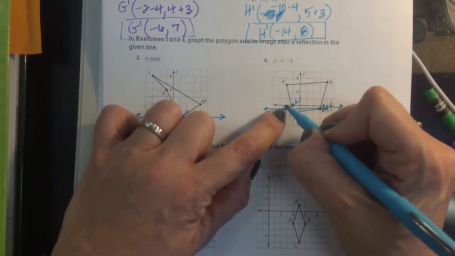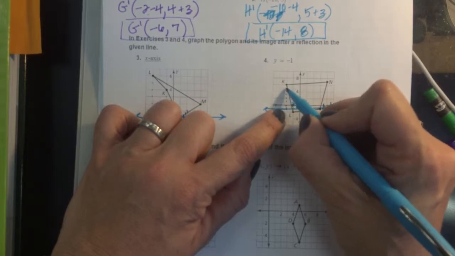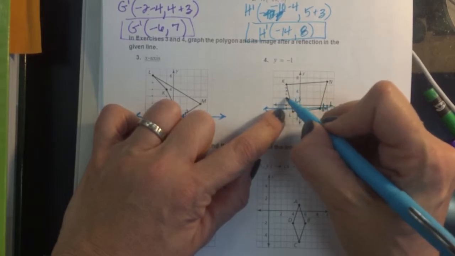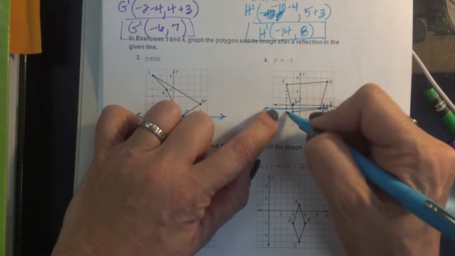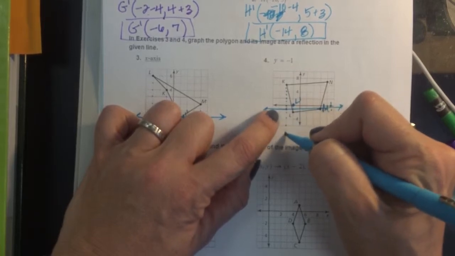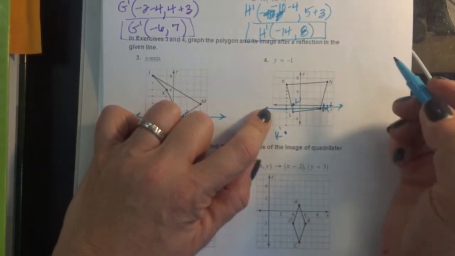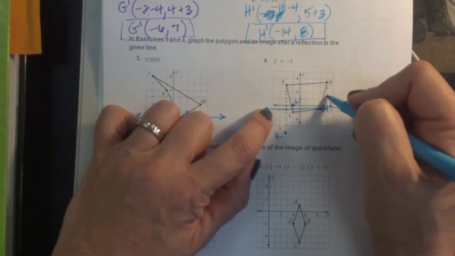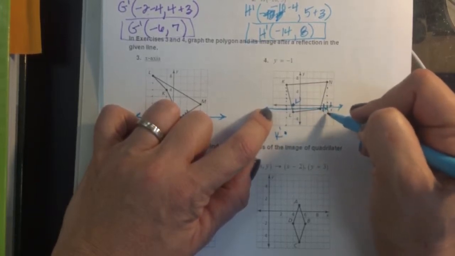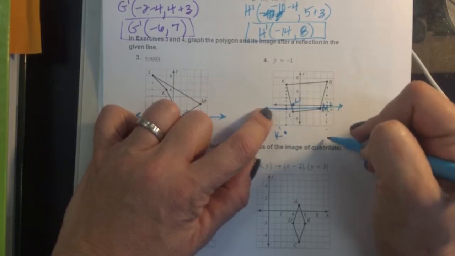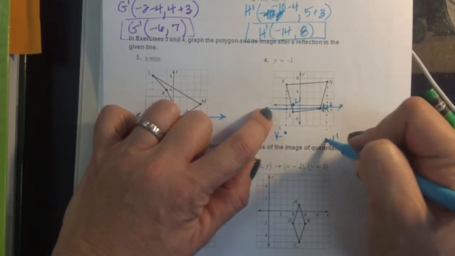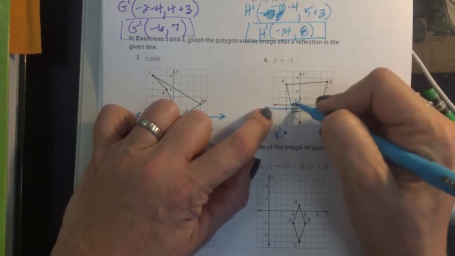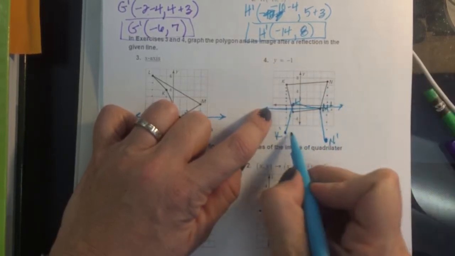K is, now this is going by 2s. 1, 2, 3, 4, 5, 6, 7, or 2, 4, 6, 7. So that's going to come down here, K prime. And then N prime is 2, 4, 6, 8 down. So N prime is going to come down here. And we got a pretty decent idea of what that's going to look like flipped over.